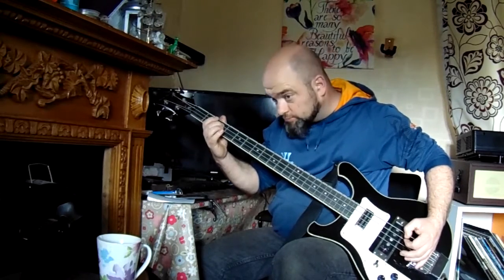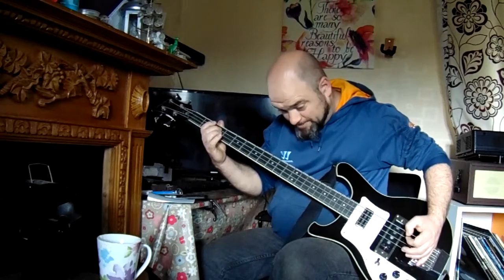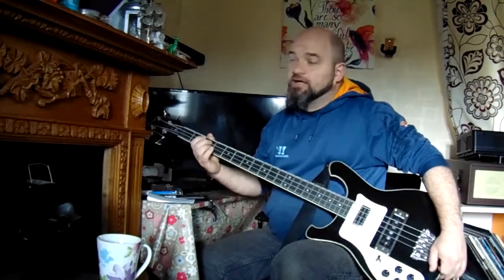Now, unfortunately, there is a bit of a problem, and I better say this now, and this is one rule. The one big abiding rule of tablature is very, very simple. It's upside down.